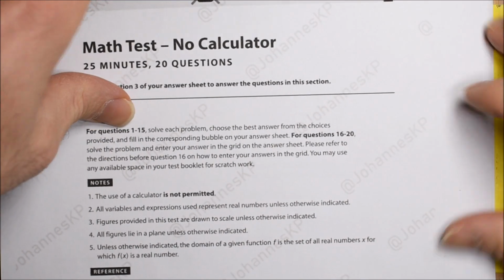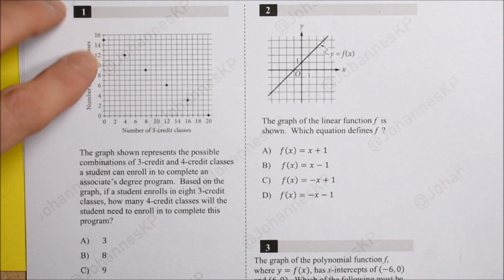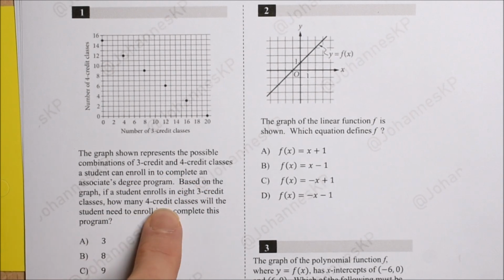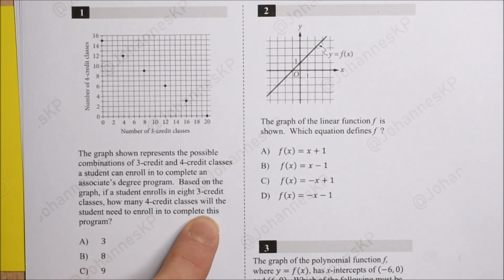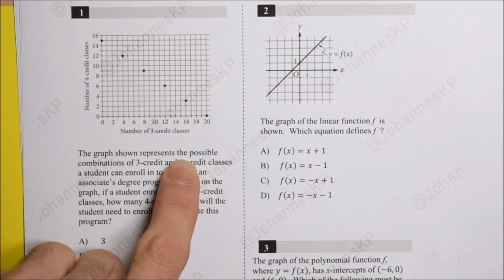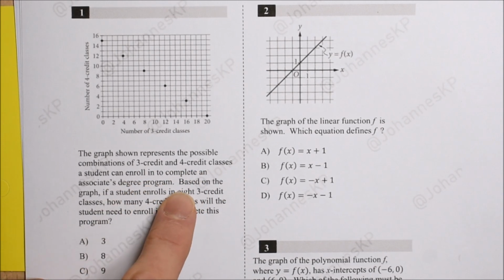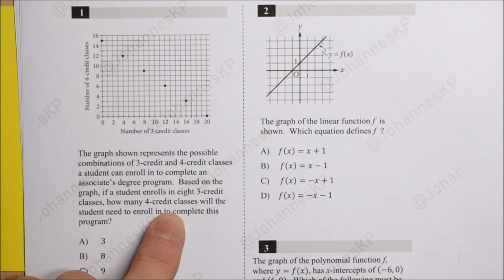And I got to keep everything kind of in this little window so you can see what we got. We just got to go. Alright, so this graph. What's the question? Just go to the question. How many 4-credit classes will the student need to enroll to complete this program? It shows a representative of the possible 3-credit and 4-credit classes the student can take. Holy Toledo. Student enrolls in 8 3-credit classes. How many 4-credit classes will the student need?